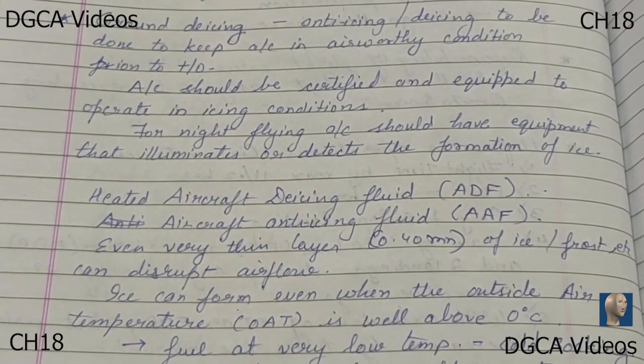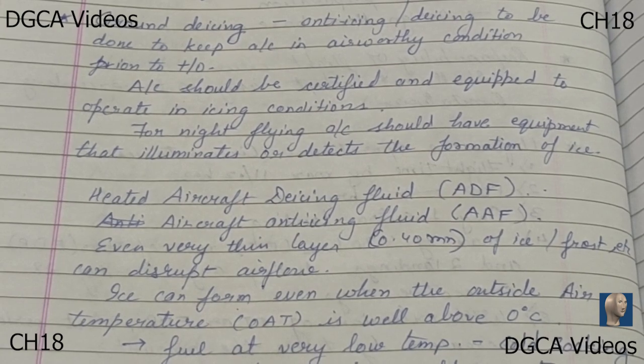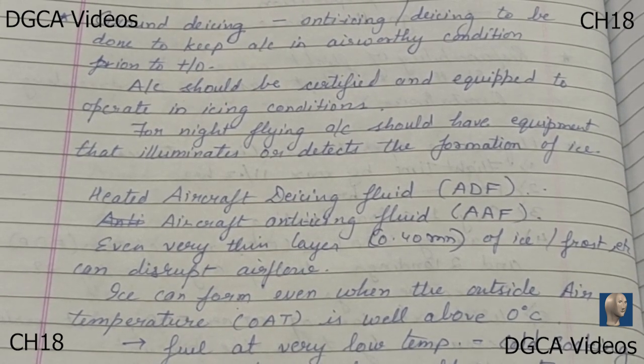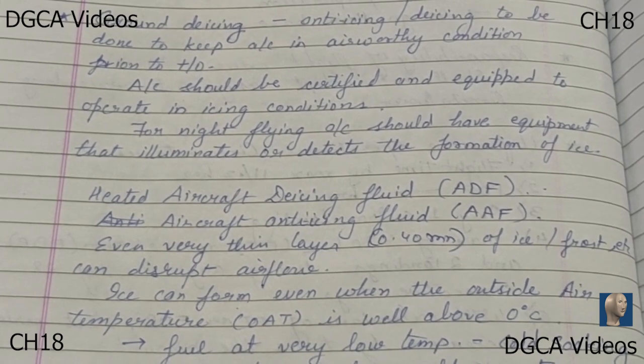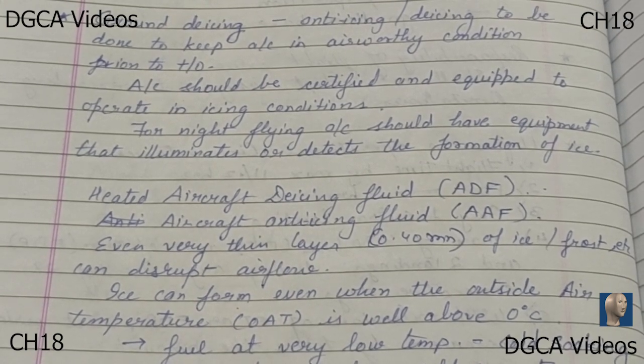Let's come to ground de-icing. Before starting, you might know that even the thinnest layer of ice is very hazardous for the flight, and that is why the ice layer has to be removed. It is not allowed to fly in such condition if the aircraft is not equipped or not certified to fly in icing conditions.